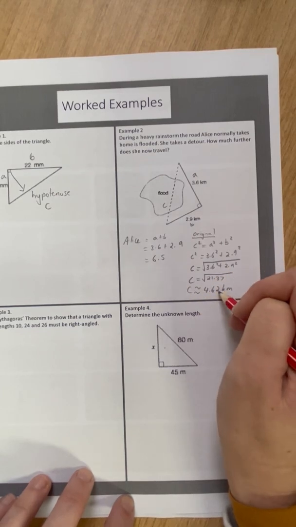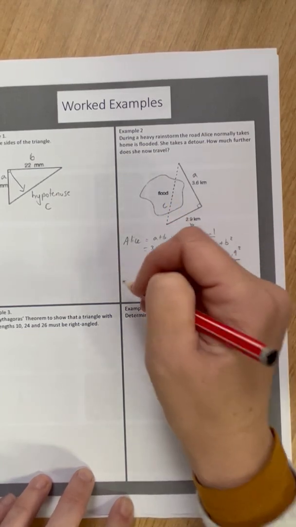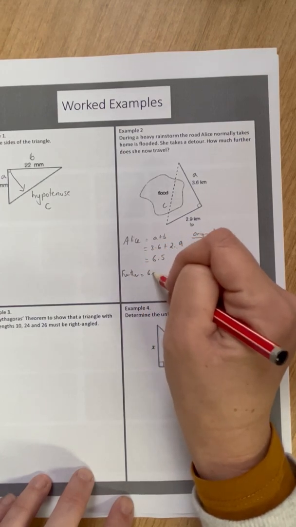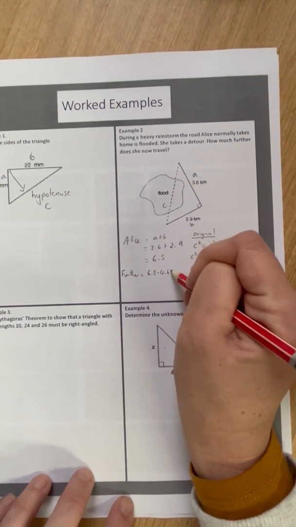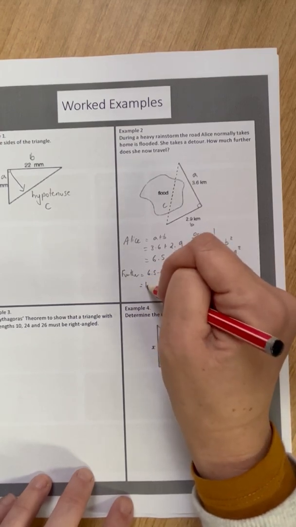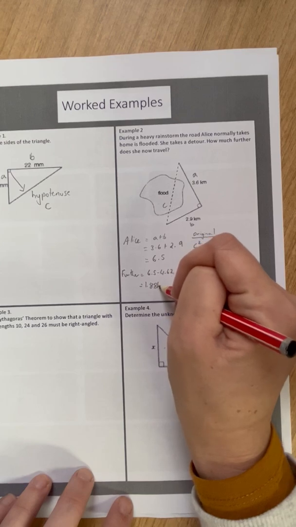So that is the distance she normally travels. So how much further does she travel? It's 6.5 minus 4.62. So she ends up travelling a further 1.88 kilometres.